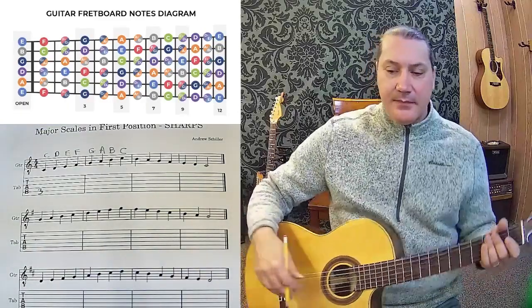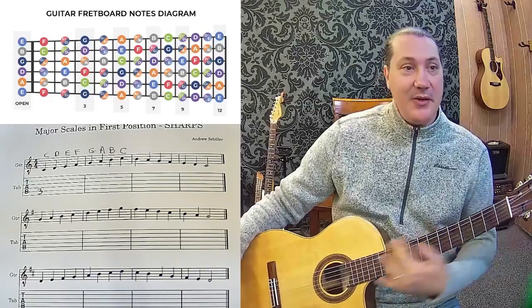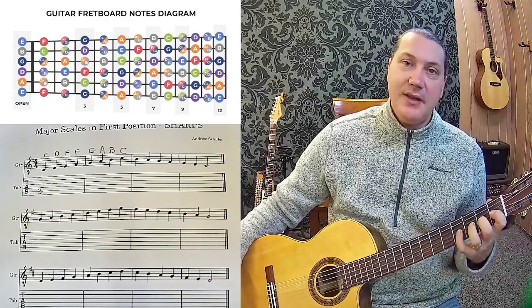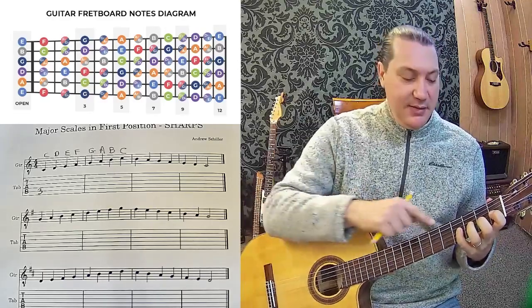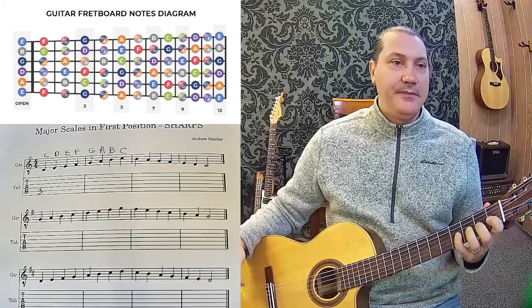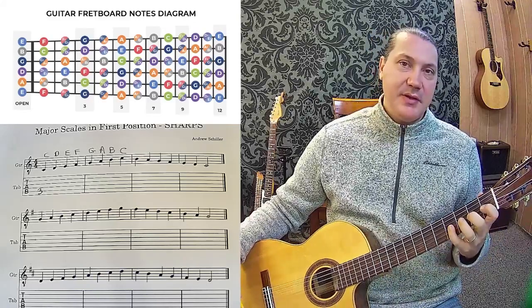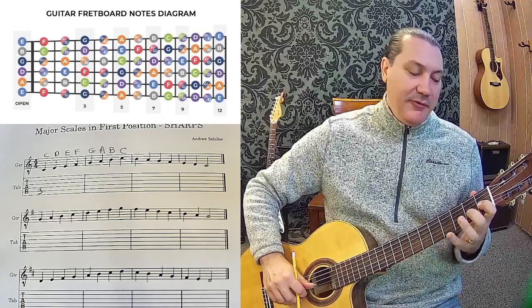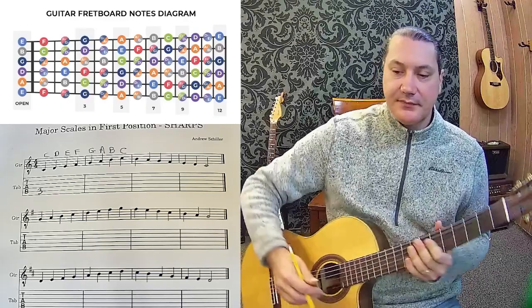It's a C. Okay, now we're only using the first 4 frets of the guitar, so we're not going all over the place. We're not using the entire fretboard. We're sticking with the open strings and the first 4 frets. That's it. Never play fret 5 and beyond. That's what I mean by first position. This is the first position of the guitar, where you play the open strings. Fret 1, fret 2, fret 3, fret 4. That's it. That's first position.